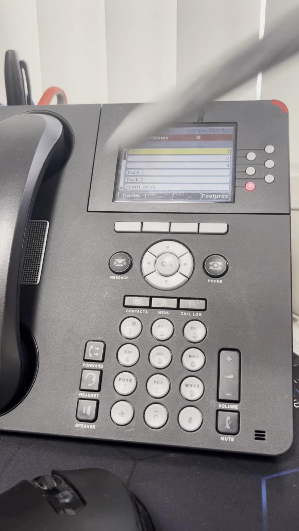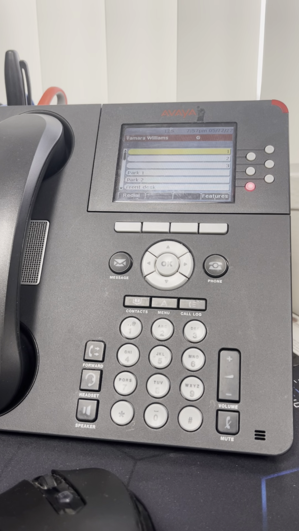Next to that, below that is our speaker button. Pretty self-explanatory. Put a call on speakerphone.